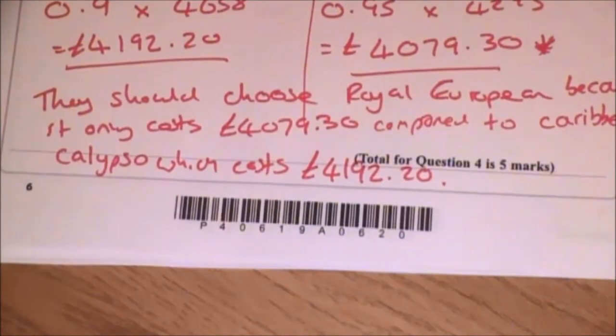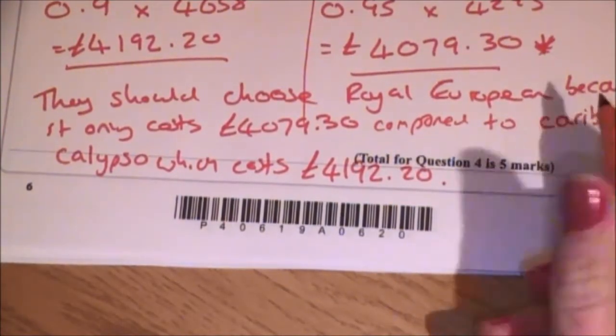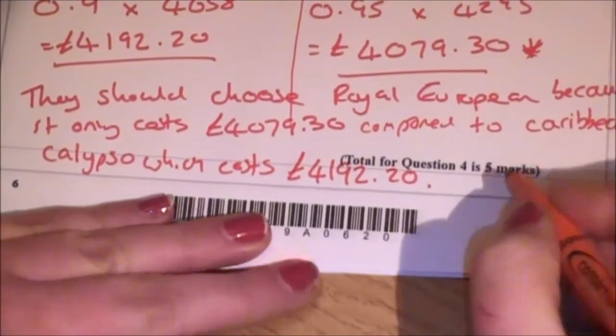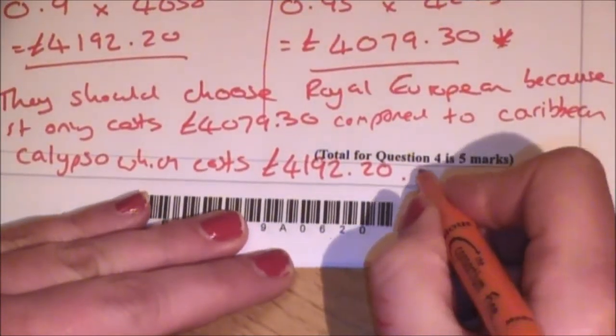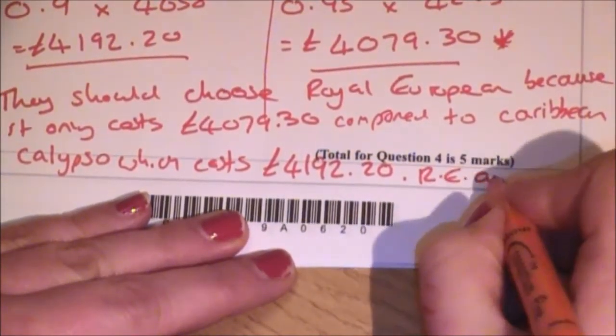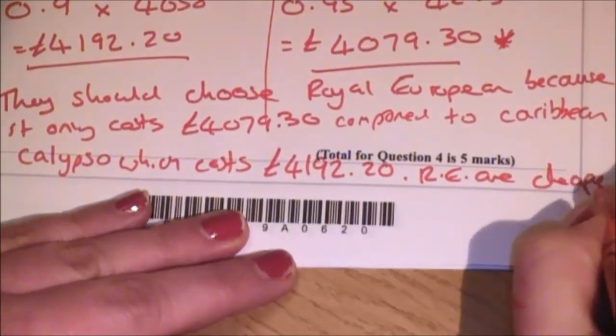Okay, so they should choose Royal European because it only costs less, and I might even choose, just to make the statement there, Royal European are cheaper.